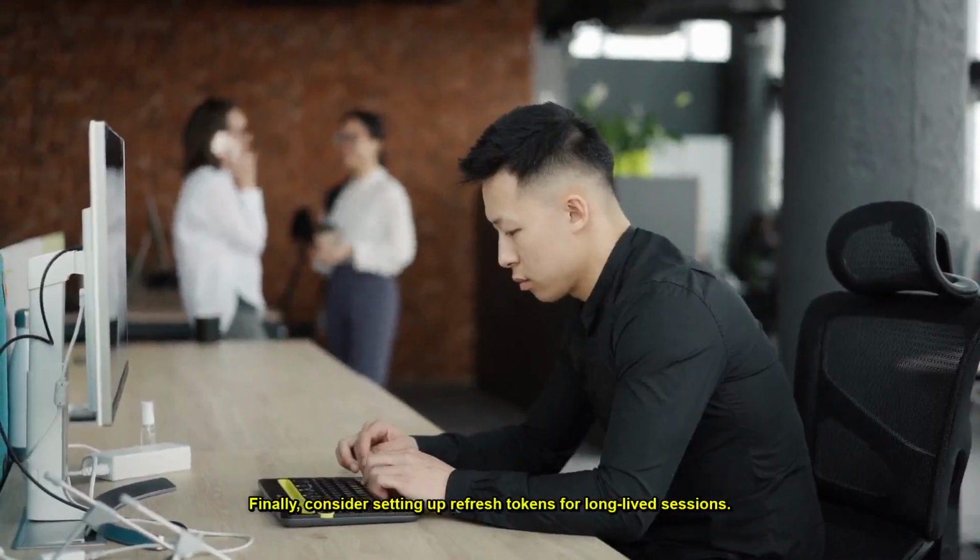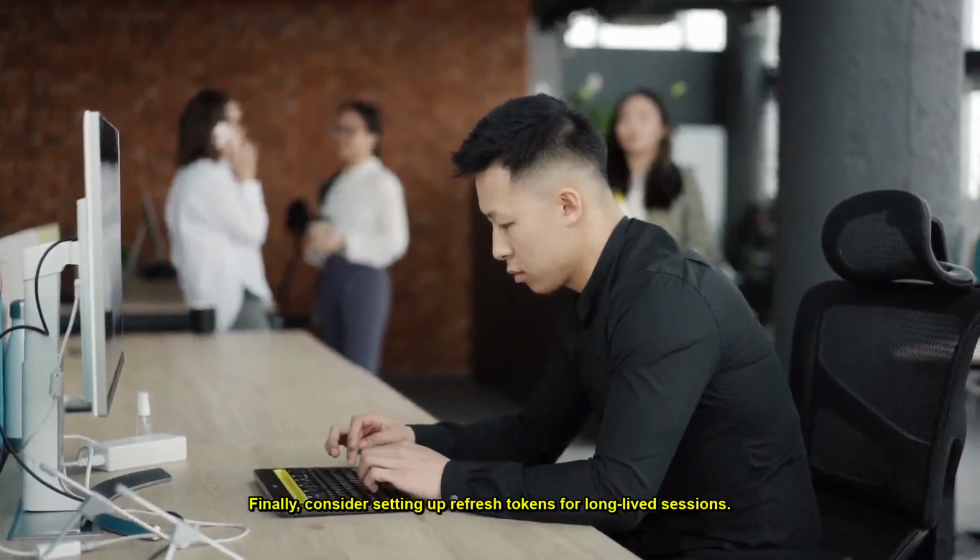Finally, consider setting up refresh tokens for long-lived sessions. This will enhance user experience while maintaining strong security measures.